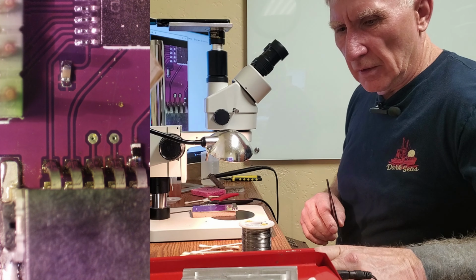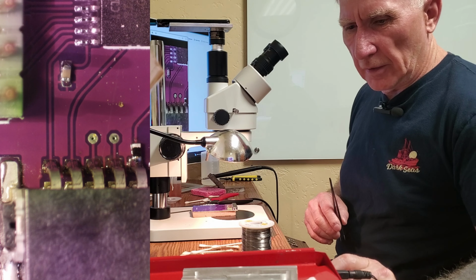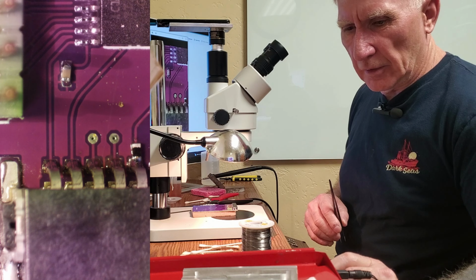Okay. So we'll get a piece of wire here. And it's such a small, short wire, too. All right, trim a little insulation off of there.